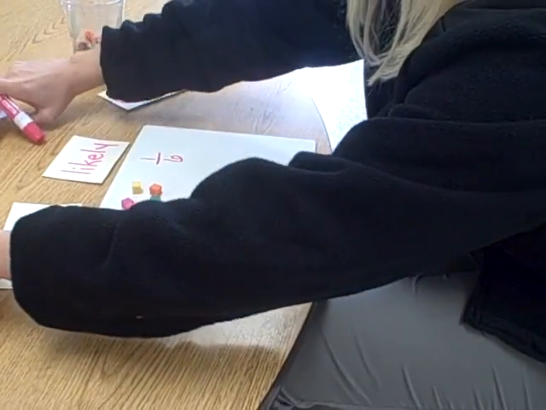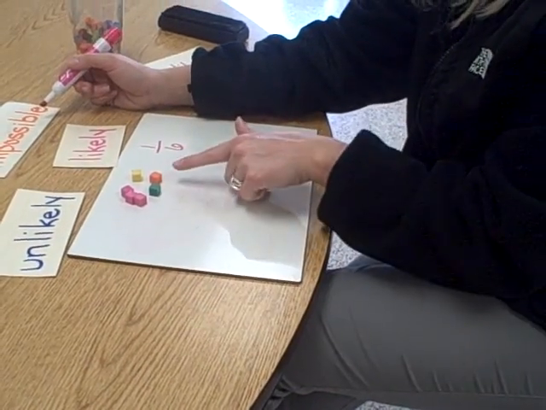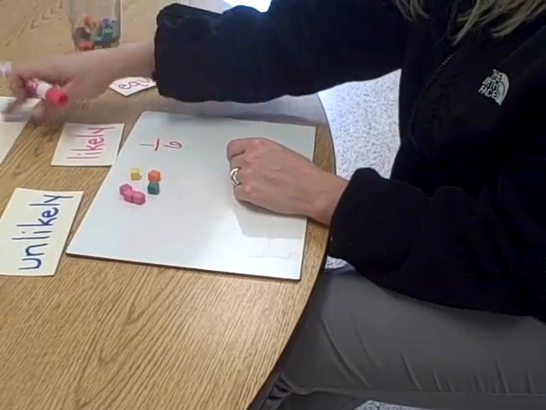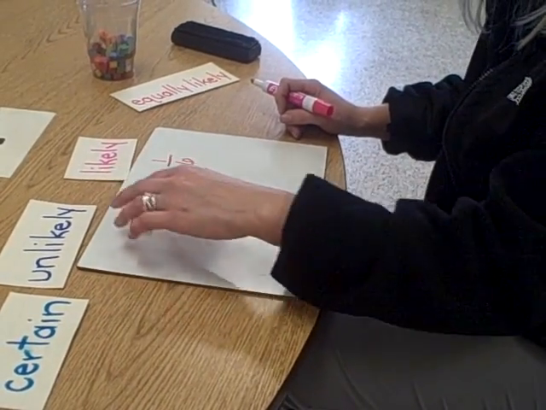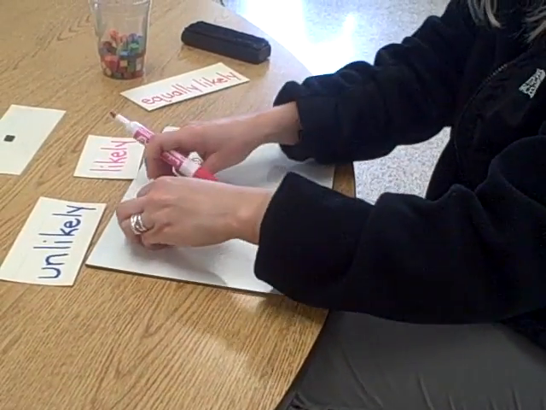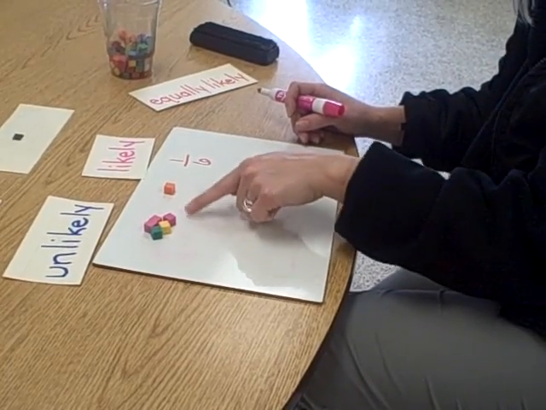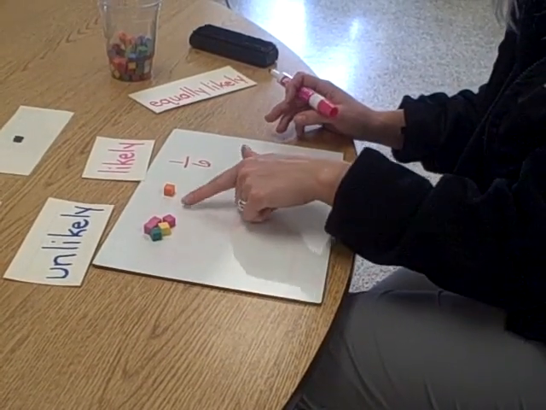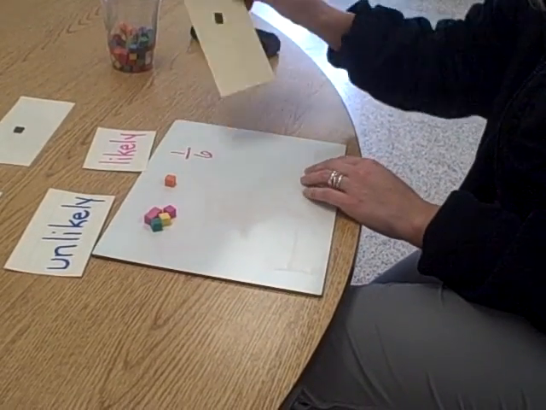So I'm looking at words to describe that. It's not impossible for me to choose orange because there is my orange. It is not certain I'm going to pick orange because I've got all these other guys I can pick. So certain is not right. Is there an equally likely chance I'm going to pick another color compared to orange? Well, I don't think so. No, I can look and see that it is not equal. I've only got 1 of these and I've got 5 of these. So it is not equally likely.